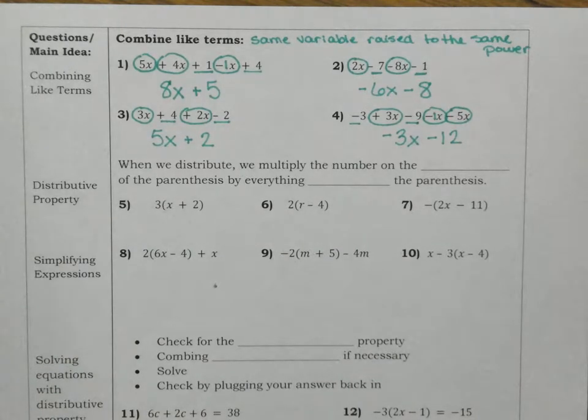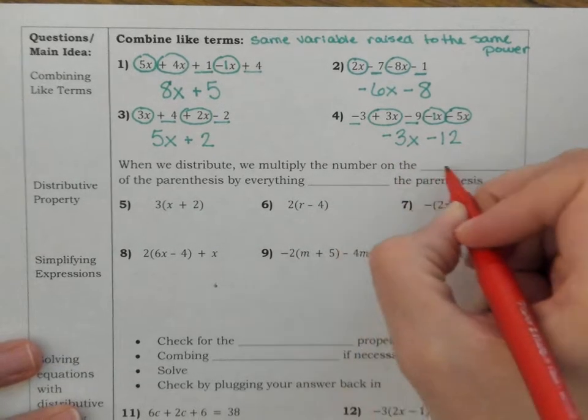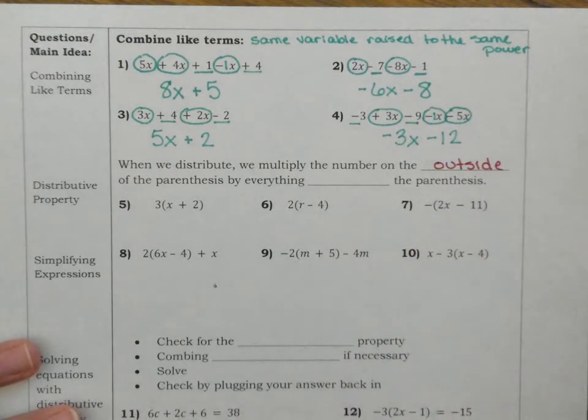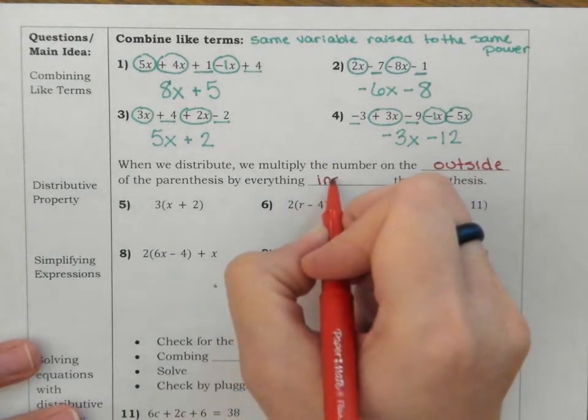Now if I go down, we're going to talk about distributive property. This is also a review. It's when we multiply the number on the outside of the parentheses by everything inside the parentheses.